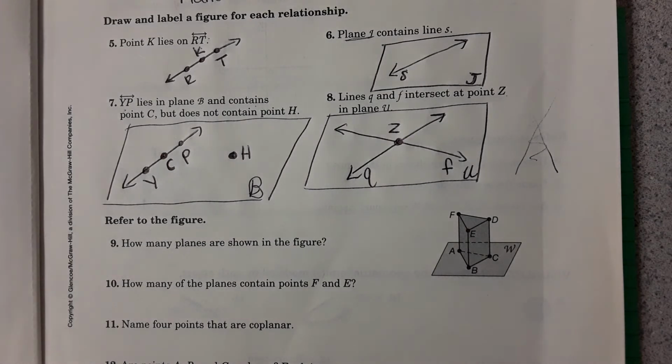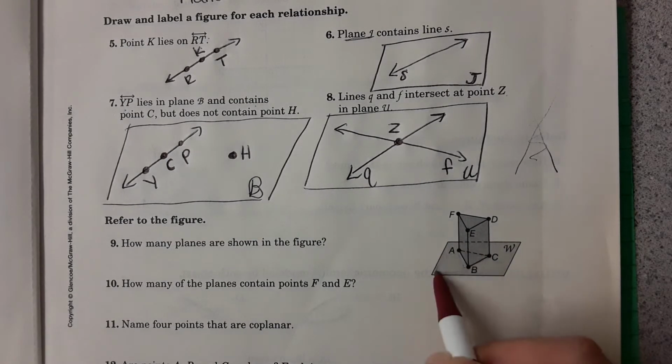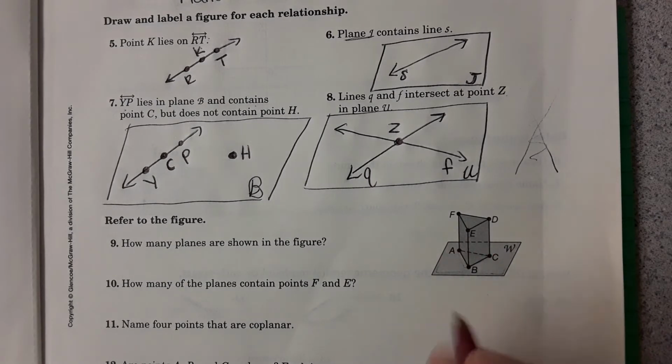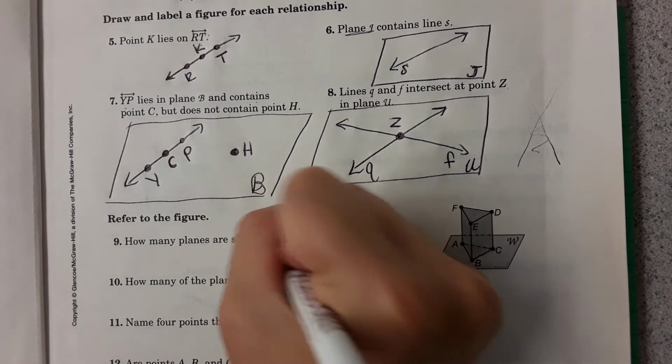Do you have a number in your head? The answer is 5. If you got 6, you counted the bottom twice. So that bottom of this 3D shape is on plane W, so you don't count it twice. So you have the bottom, the top, which is 2, and then you have 3 around the sides. So the answer is 5 planes.